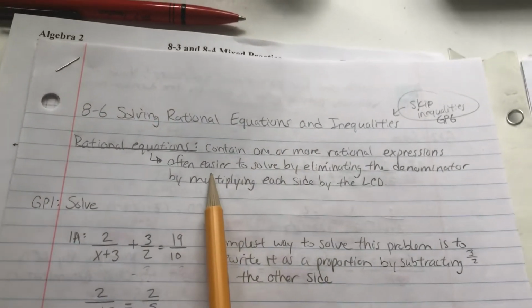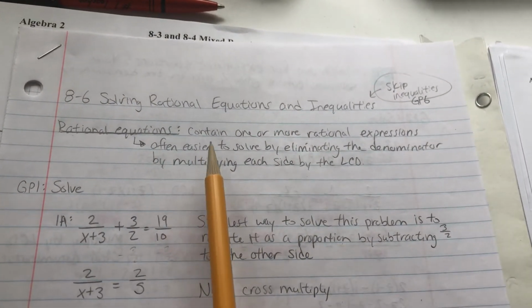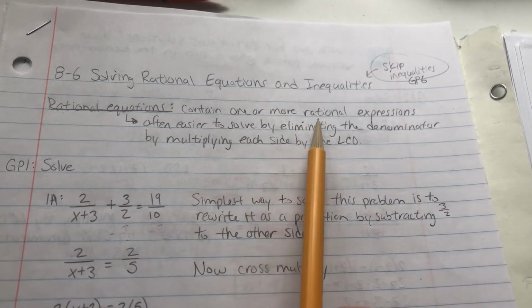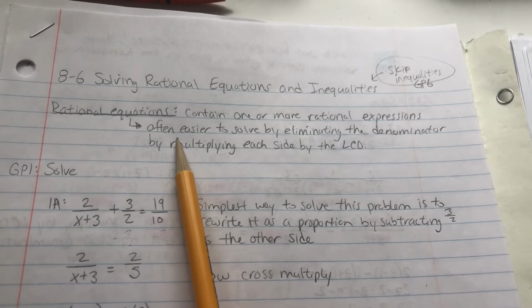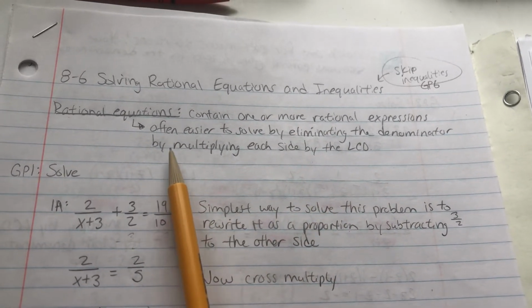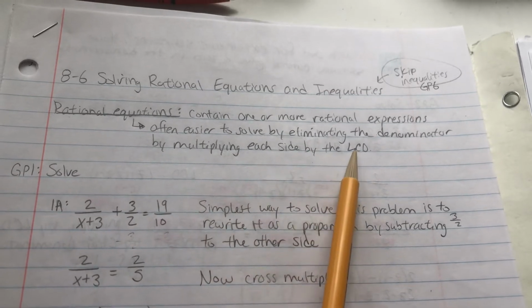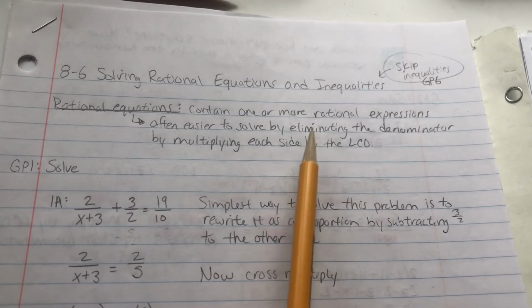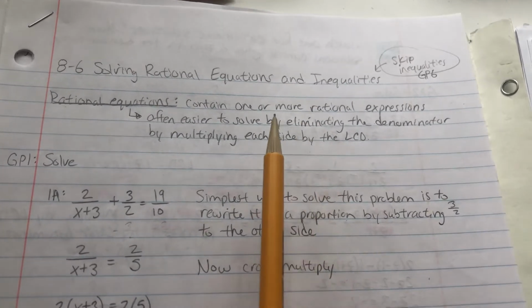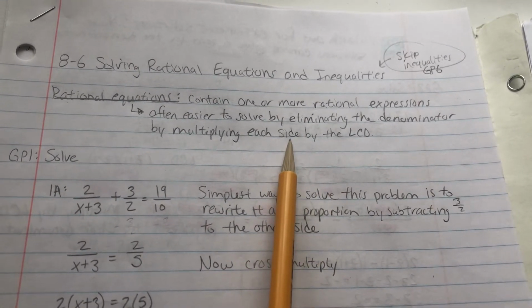So rational equation, just like all different types of functions, is specific to rational functions, so it contains one or more rational expressions. They're often easier to solve by eliminating the denominator by multiplying each side by the LCD. So you can actually clear your fractions, which we've done in multiple different chapters throughout the year. So we'll use that approach today.